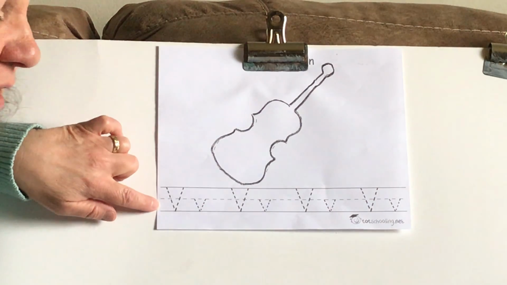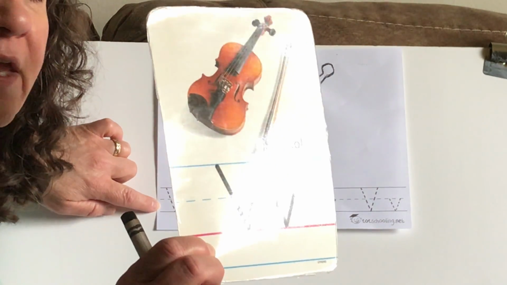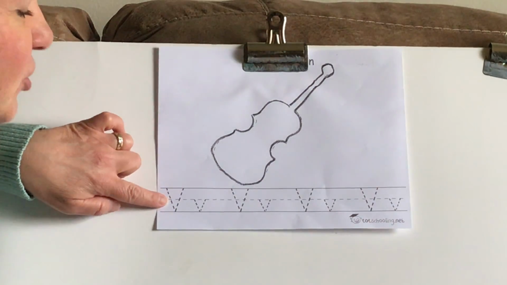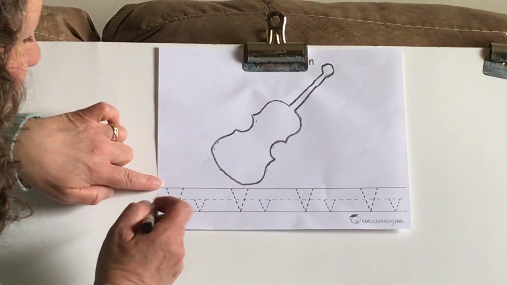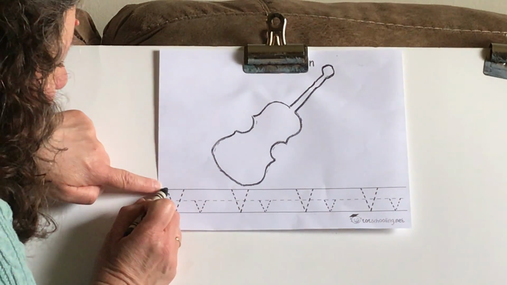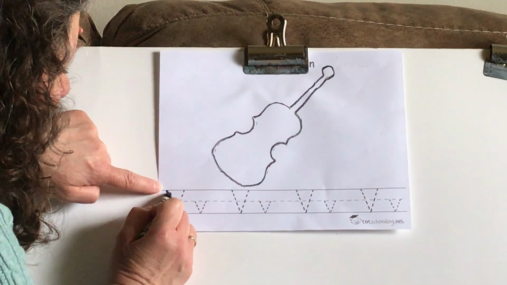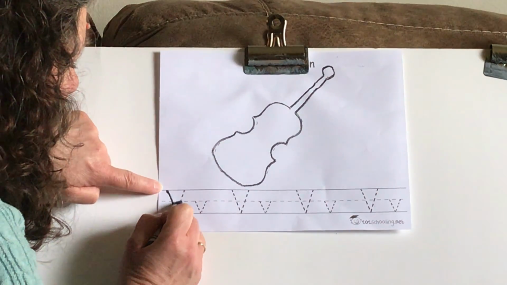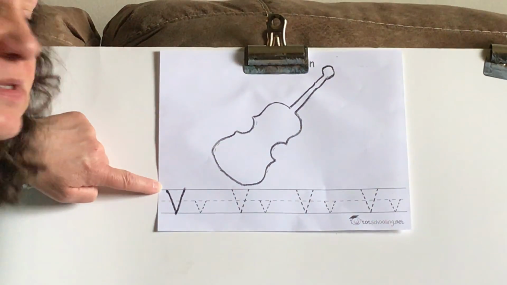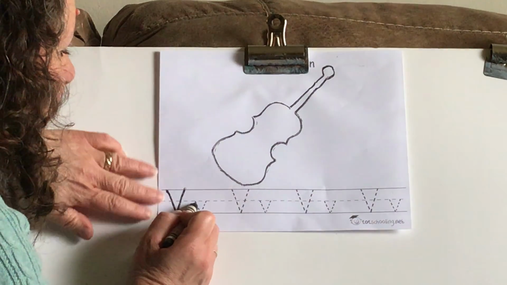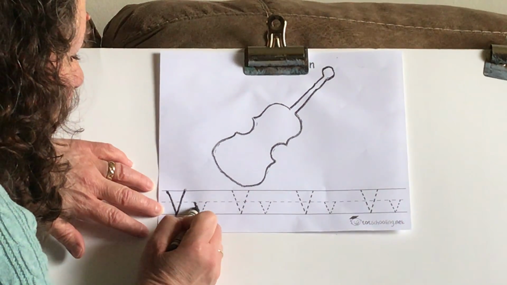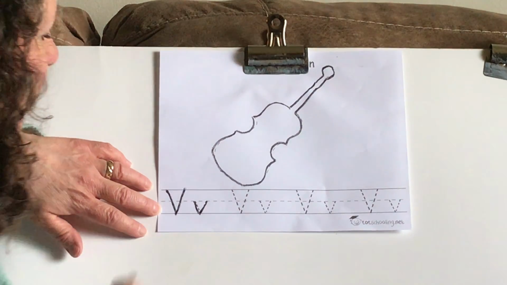Now we said the violin begins with the letter V. So down the bottom, we're going to trace our letter V. And we're going to start at the top on the left. And again, look at your paper, trace the dotted lines. Down, up. Okay, you want them to be slanted. Let's do the lowercase one. Starts in the middle, slant down and up.